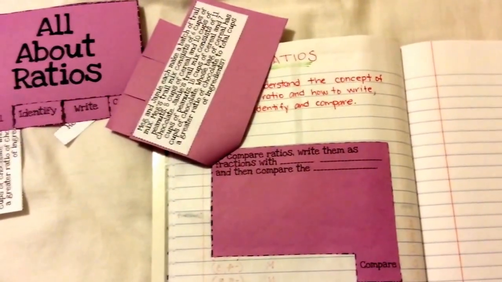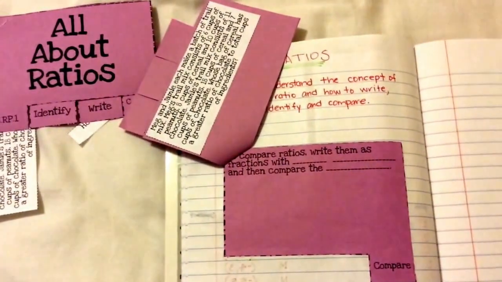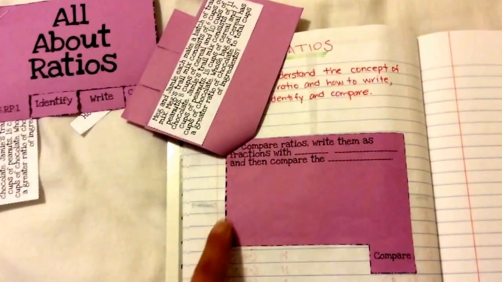If you stapled your mini book, go ahead and glue the last part of the mini book to your journal.